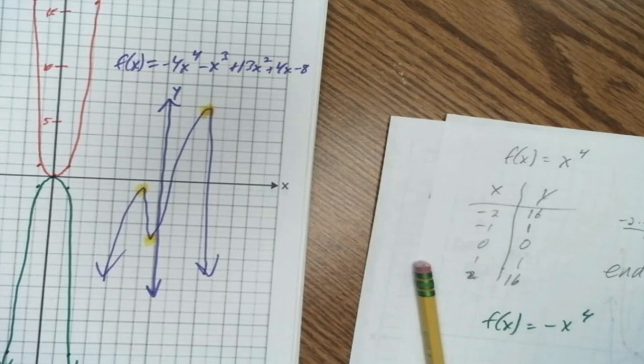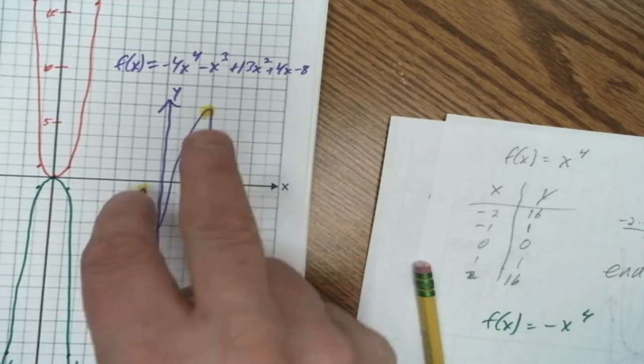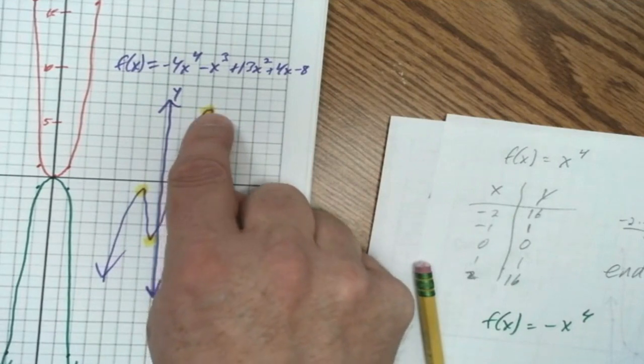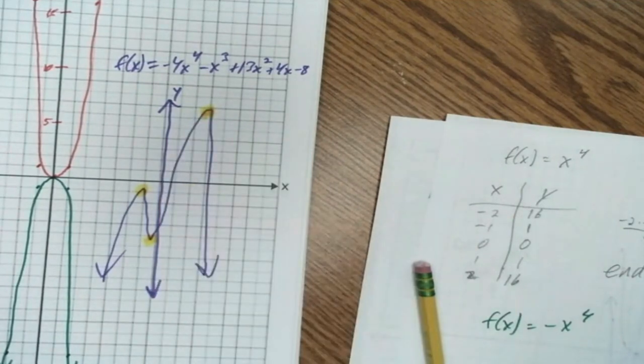So this is not an absolute minimum or an absolute maximum, because this one actually is an absolute maximum. There's nothing higher than that. But the other ones are not absolute because there are lower points and higher points for the other ones.